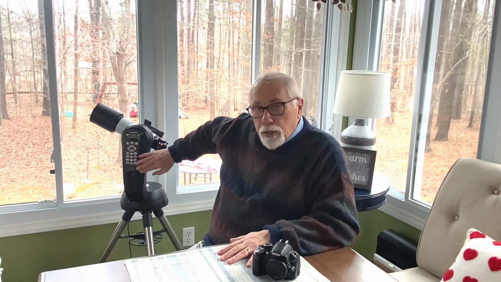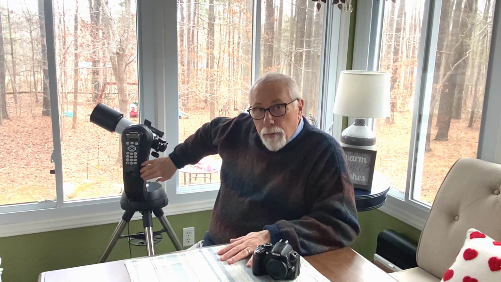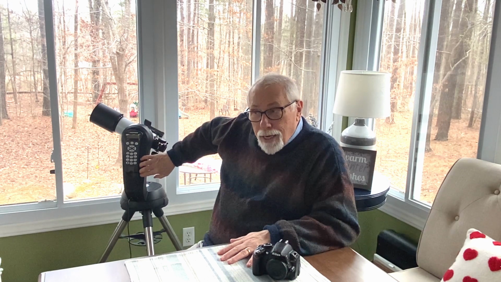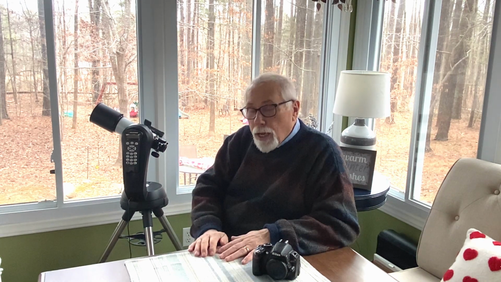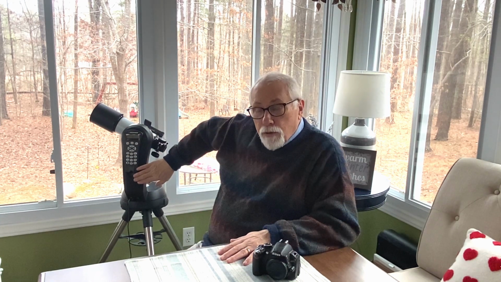Now, there's two kinds of mounts basically that I want to talk about here. One of them is an alt-azimuth tracking mount. Now, that's the one like I have here. This is an alt-azimuth tracking mount. This mount is able to find objects for you in the night sky, and then it's able to follow or track those objects across the sky once it's found them so that you can take longer exposure photographs. However, an alt-azimuth mount has some limitations, and that's going to affect the maximum exposure time that you can expect.